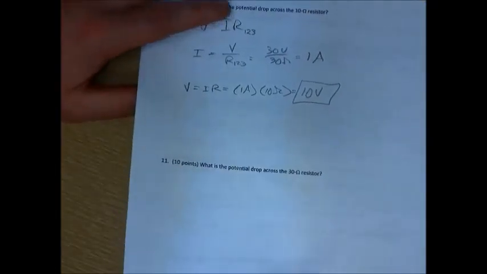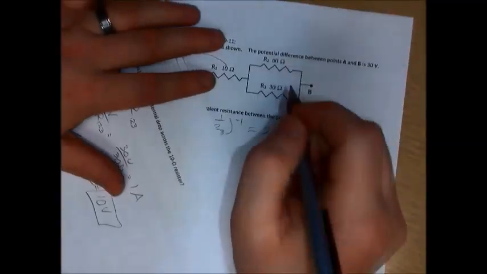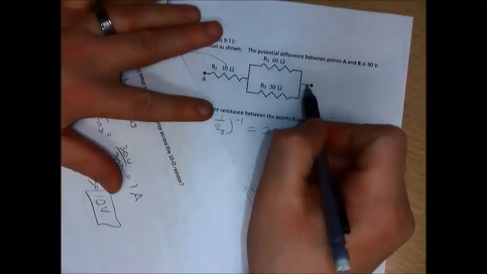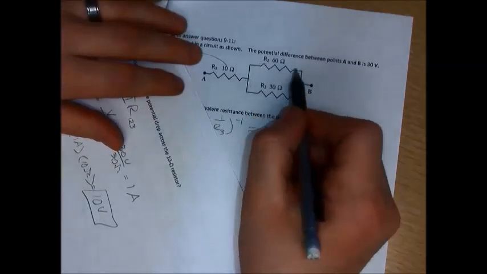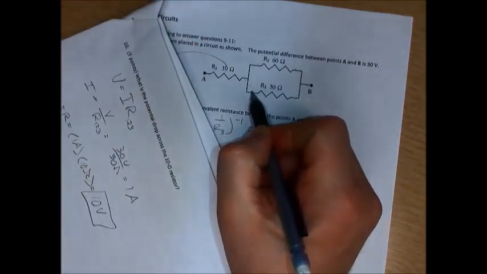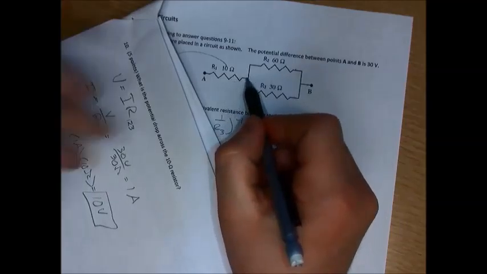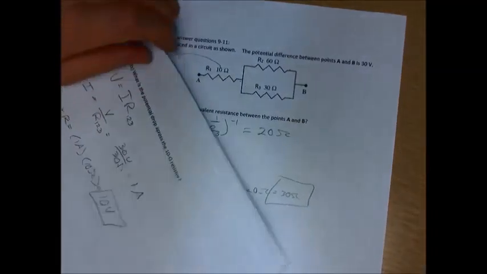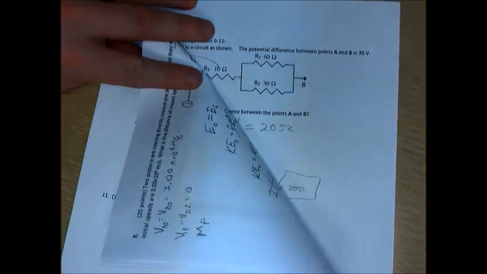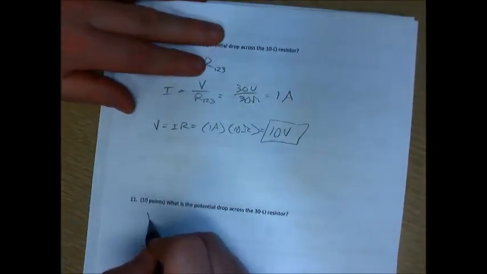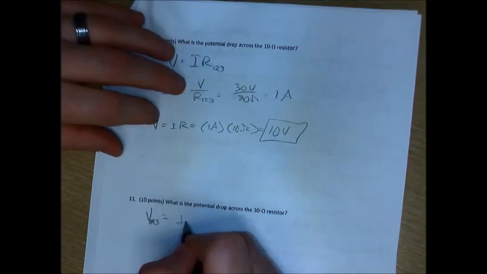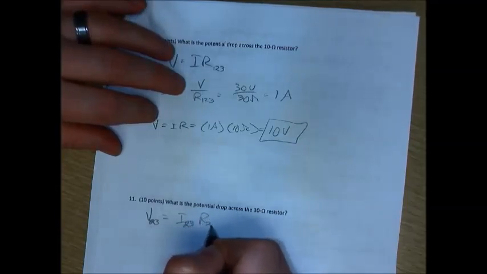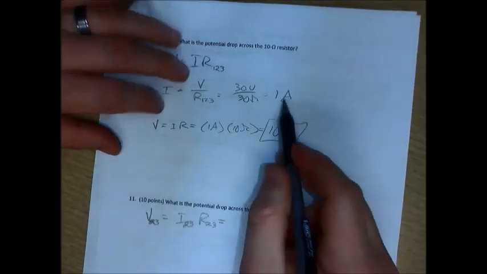What's the potential drop across the 30 ohm resistor? Well, that's much more complicated, because we know there's a potential drop here, and we know the potential drops across the whole thing, but the potential drop across this resistor is the same as the potential drop across this resistor. So the current comes in and splits, so the currents are going to be different, but the potential drops are going to be the same. So, in essence, what we need to do is find the potential drop across R23. V23 is equal to I23 R23, and the current is still the same.